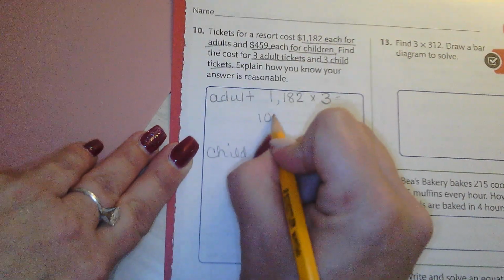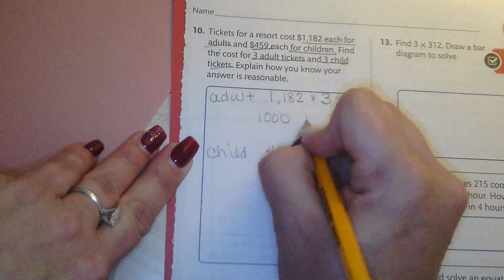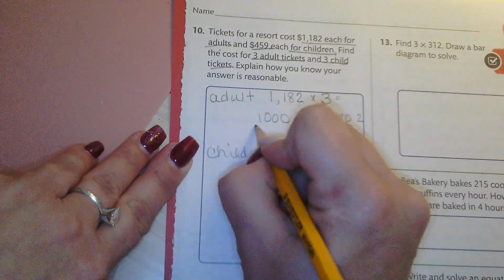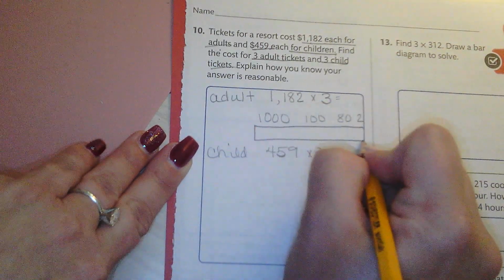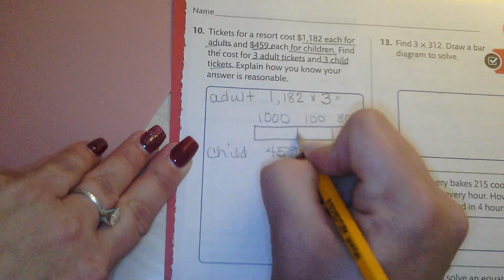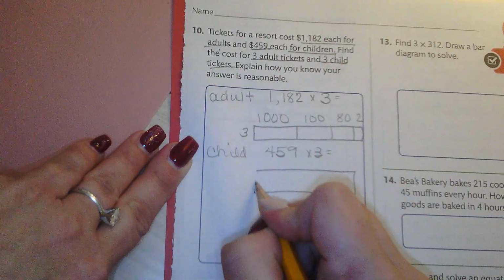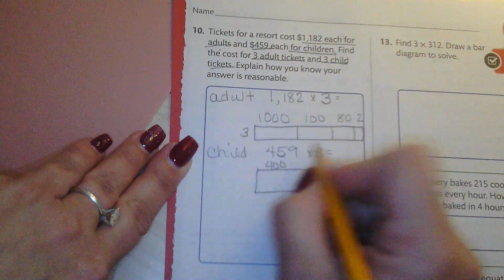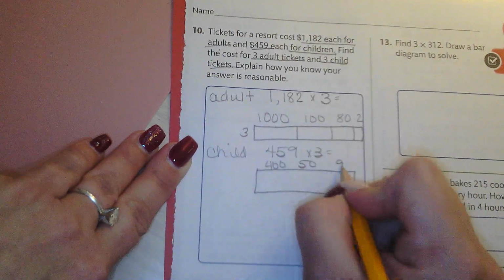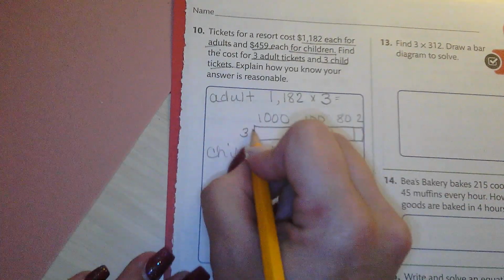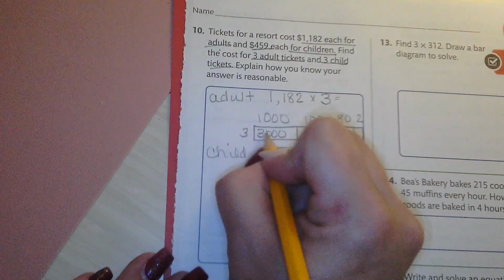459 times 3. So we're going to work this one out. We wind up having 1,182 times 3. For this one, we wind up having 459 times 3. So we've got 3,000.